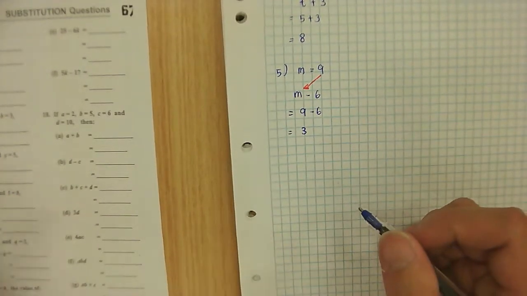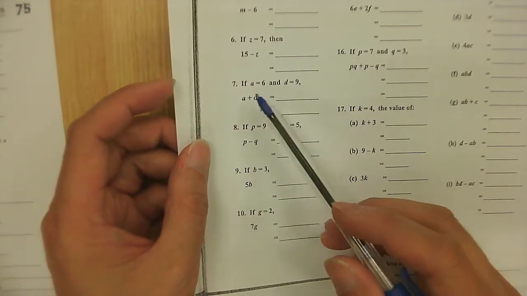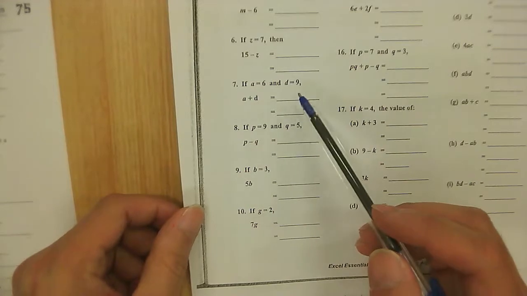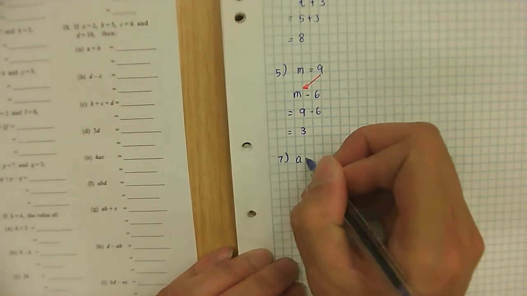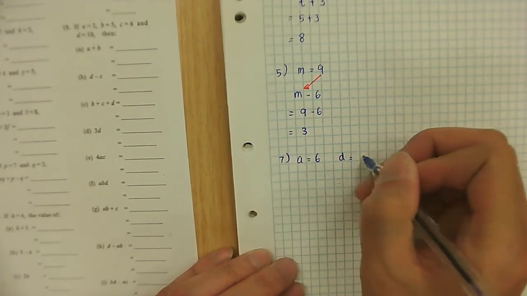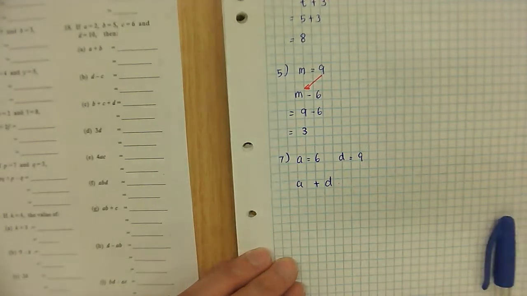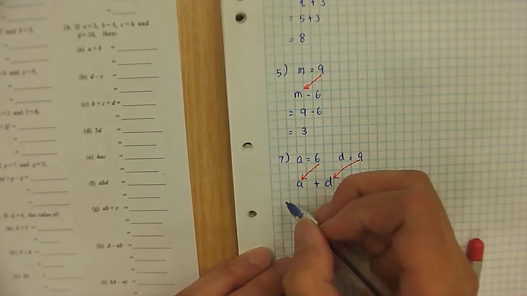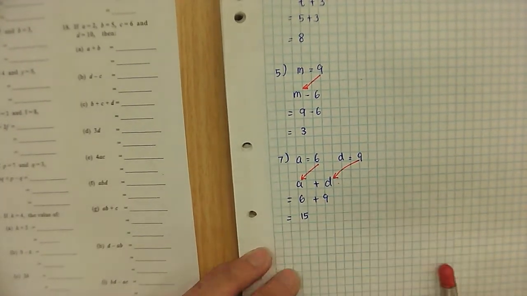That's done. Now let's have a look at question 8, or maybe question 7 first, where we've got an expression that involves two variables, a and d. Now question 7, you've got a equals 6, d equals 9. Now what is a plus d? Alright, a will be 6, d will be 9. So that will be 6 plus 9, which is 15.